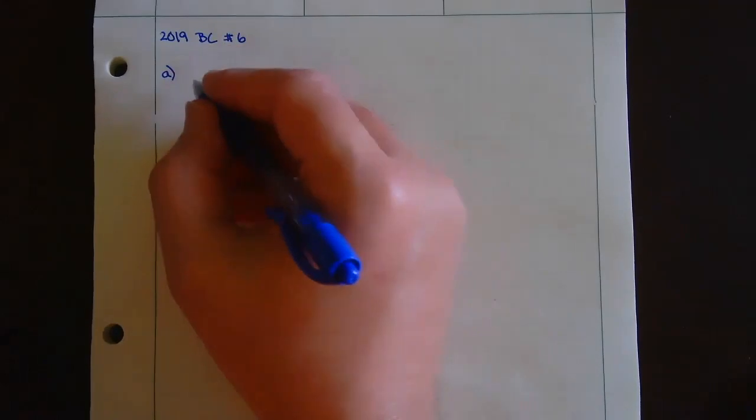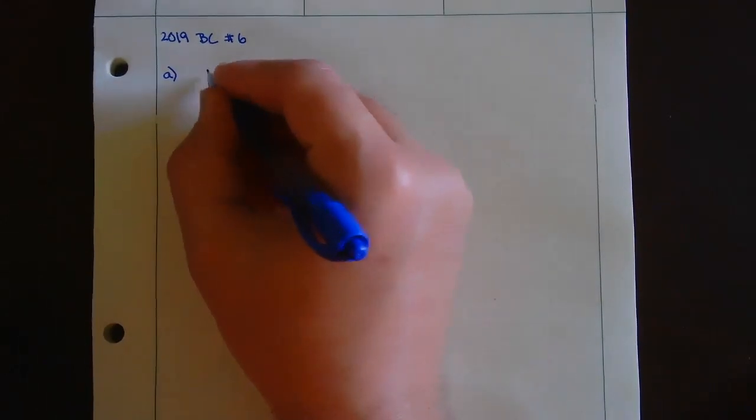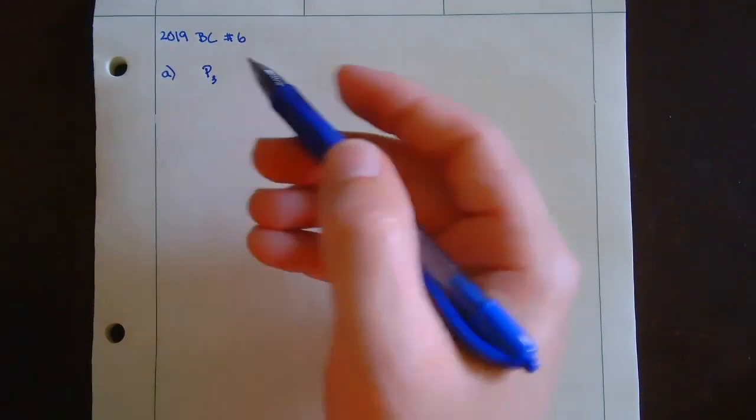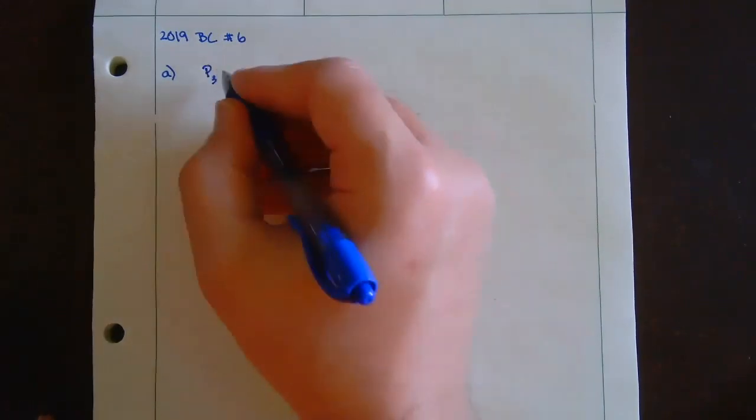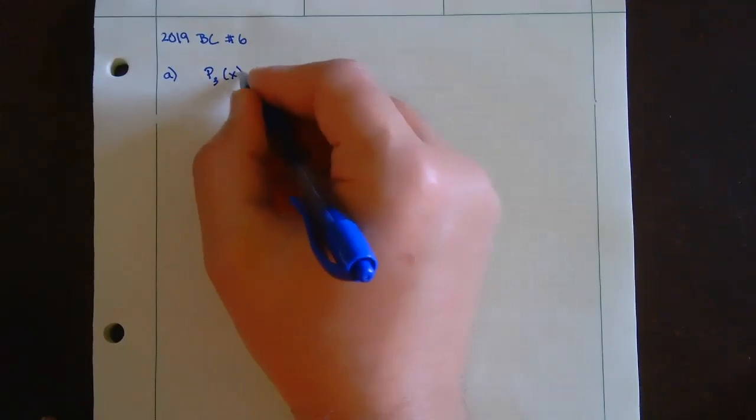So for part A, they're asking you for a Taylor polynomial at 0 of third degree, right? That means we need to go up to the third power of x. So I'm going to write p sub 3 of x, because that represents a Taylor polynomial of third degree, and this is just a generic one.